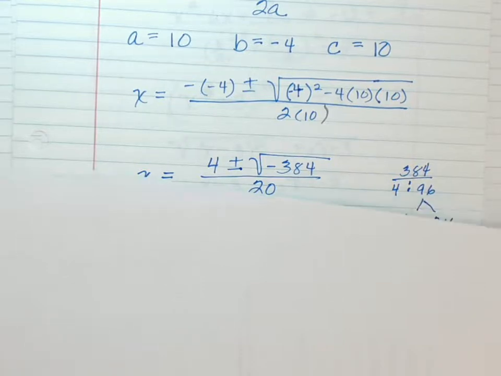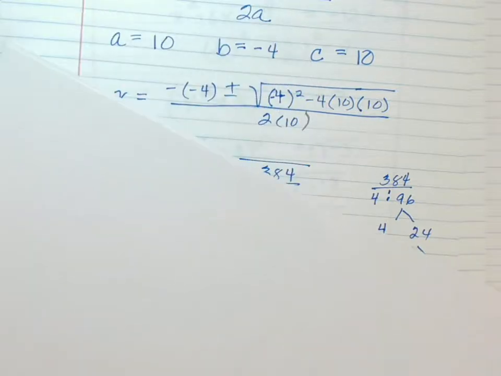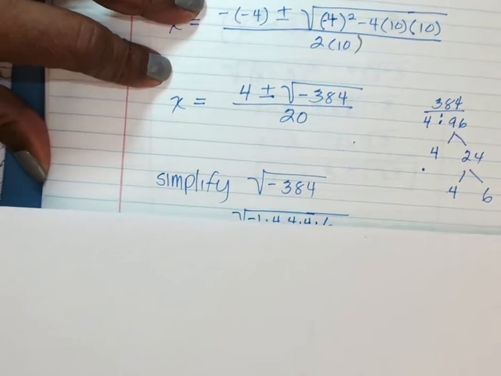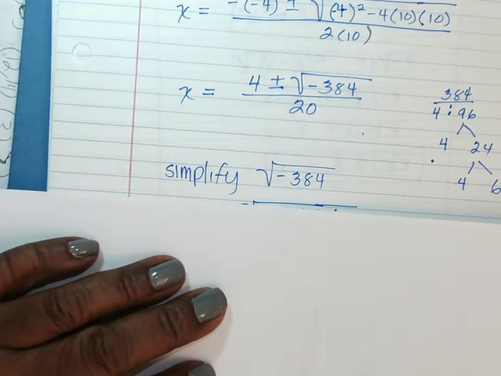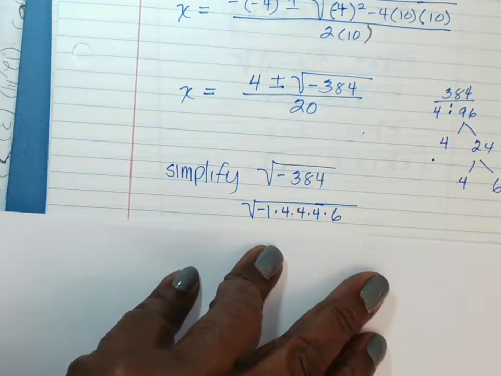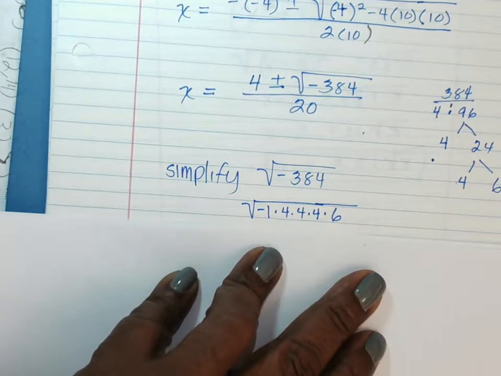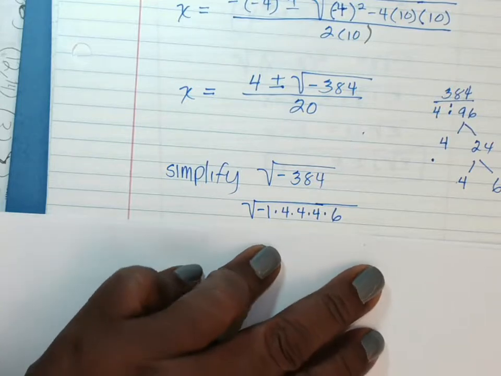So I create a factoring tree over here of 384, and I find out that 384 is 4 times 4 times 4 times 6. Alrighty then. So if I rewrite the square root of -384, where -384 is factored, I got 4 times 4 times 4 times 6 from my factoring tree, and from that negative, I get a -1.